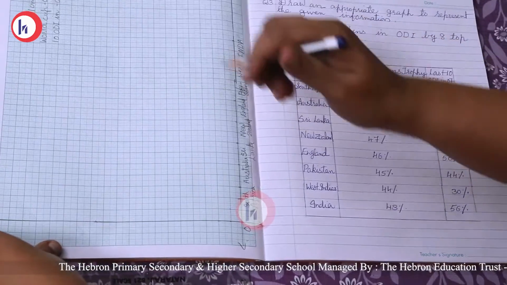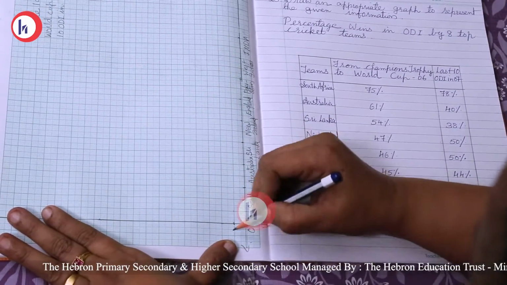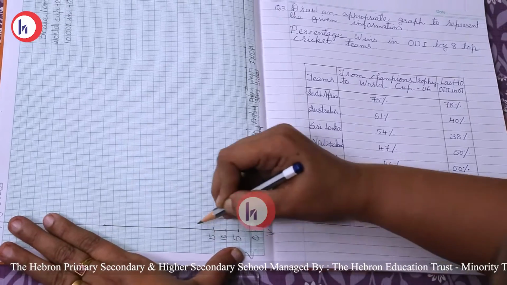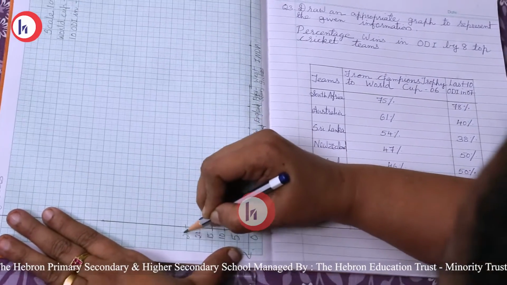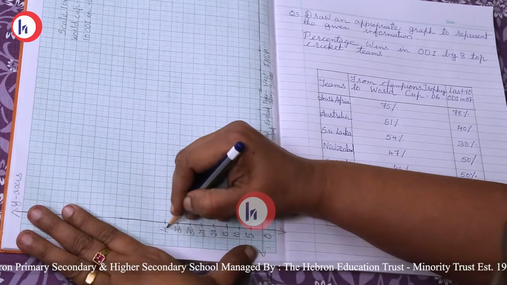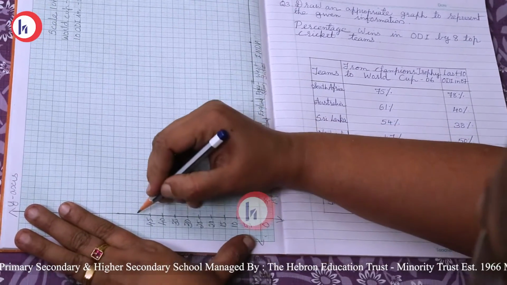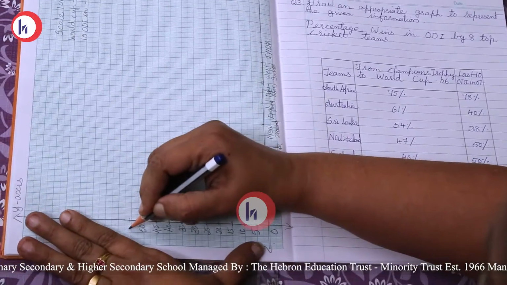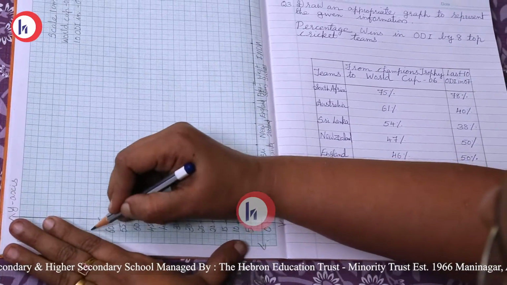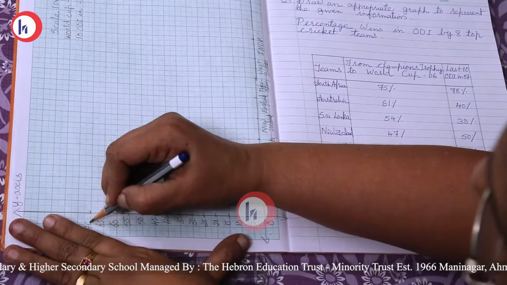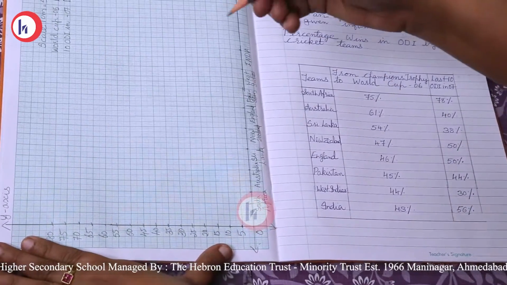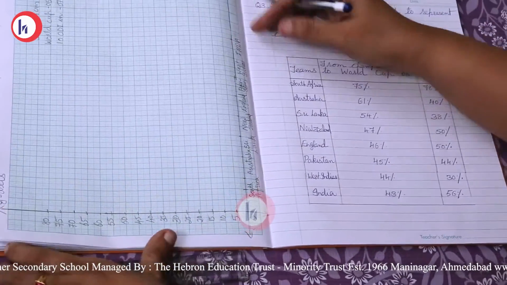Then on the y-axis we learned that 1 centimeter means 5%. So here it will be 5, 10, 15, 20, 25, 30, 35, 40, 45, 50, 55, 60, 65, 70, 75, 80. Till 80 can be written.